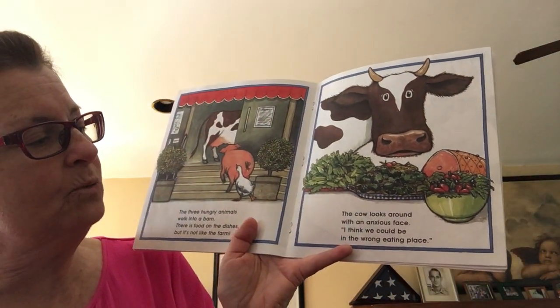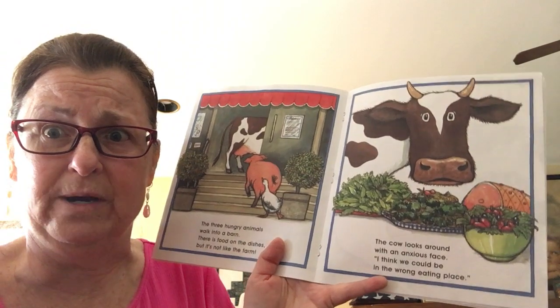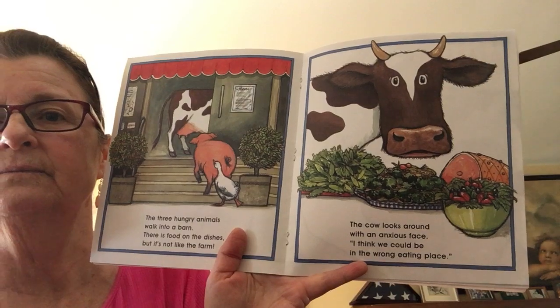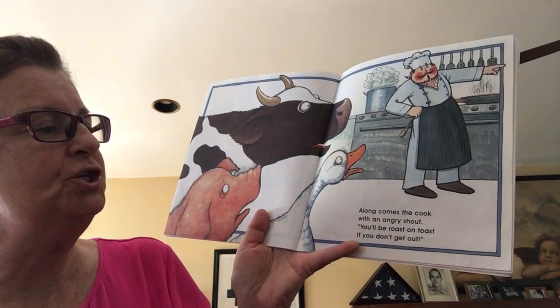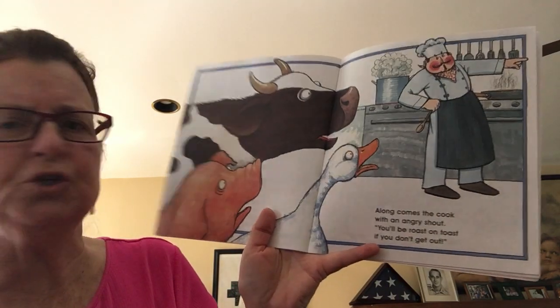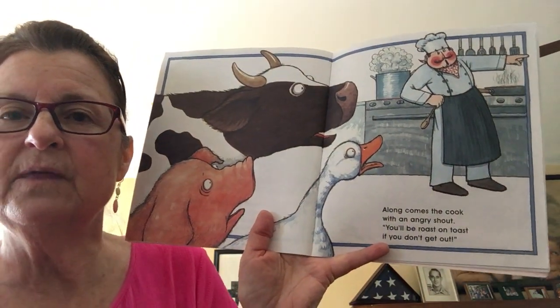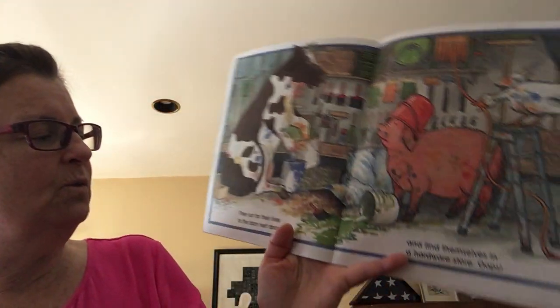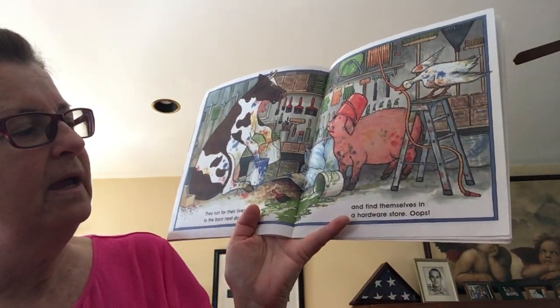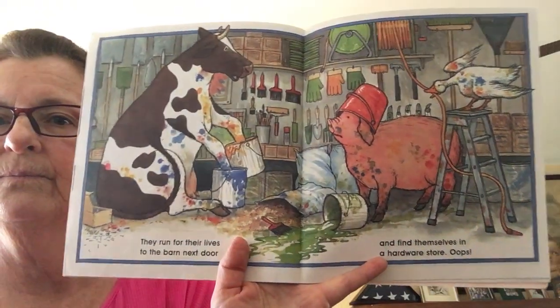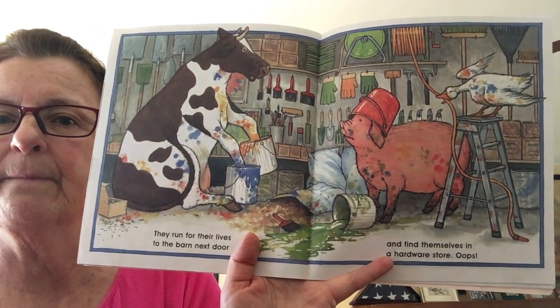The cow looks around with an anxious face. He's got a worried face. I think we could be in the wrong eating place. I think they are. Along comes the cook with an angry shout. "You'll be roast on toast if you don't get out." And I heard two rhyming words, roast, toast. They both say oast at the end. They run for their lives to the barn next door and find themselves in a hardware store. Oops! Oh boy. That's kind of like a Home Depot.